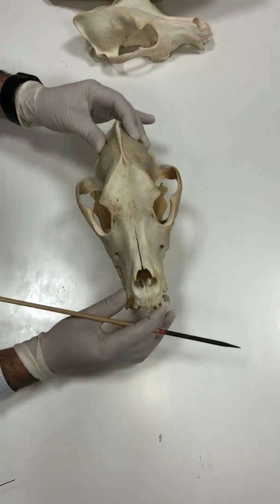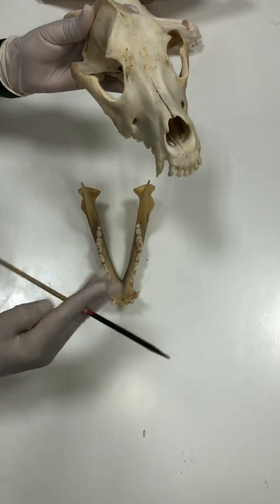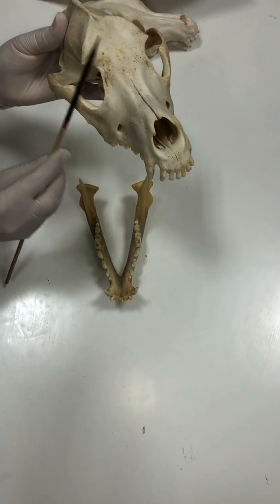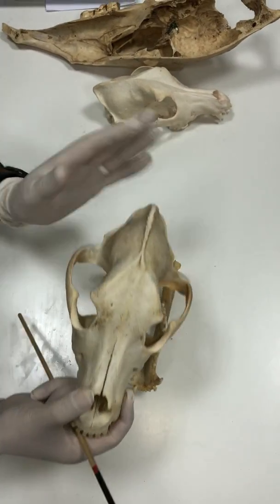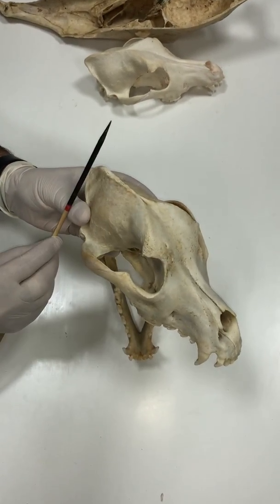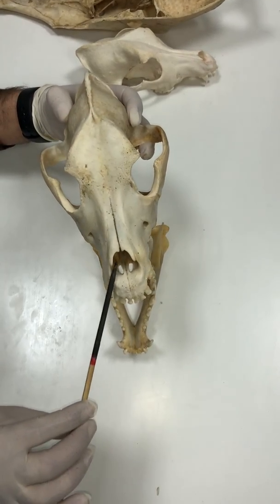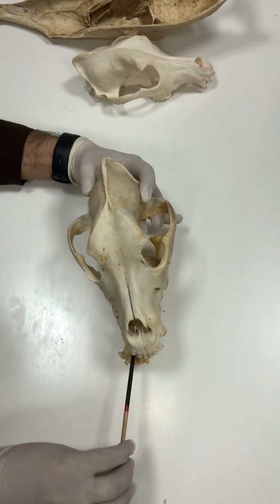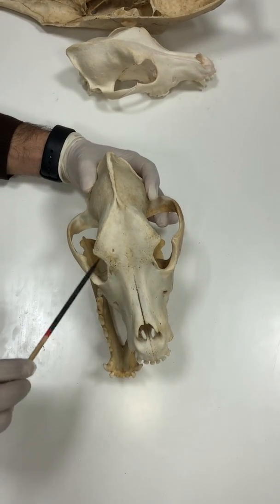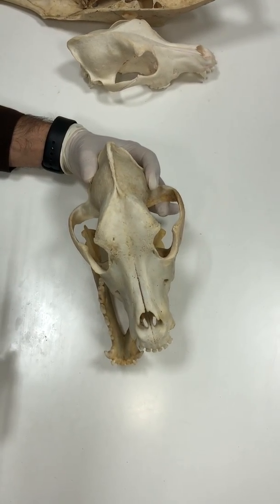This is the skull bone. The skull bone is divided into two portions, the facial bone and the brain case bone. The facial bone sets the boundaries for the nasal cavity, the oral cavity, and the bony orbit.